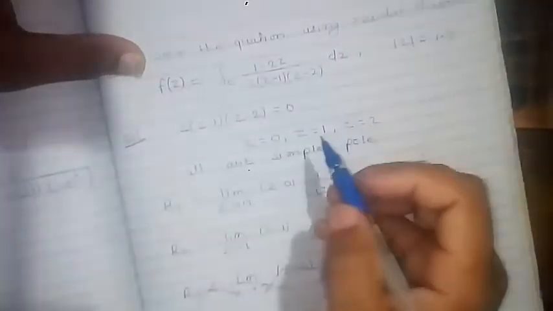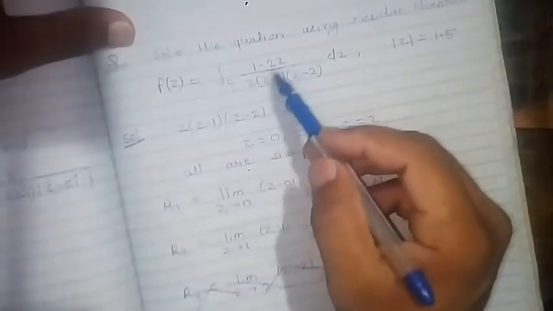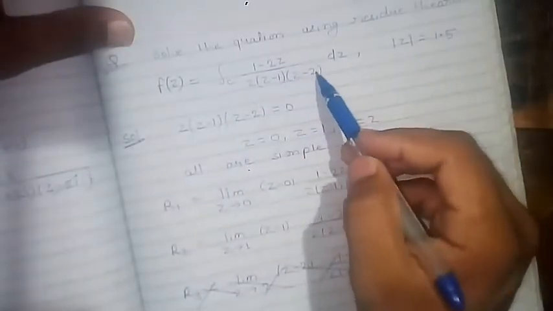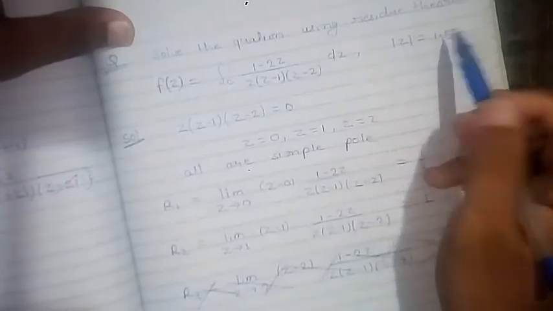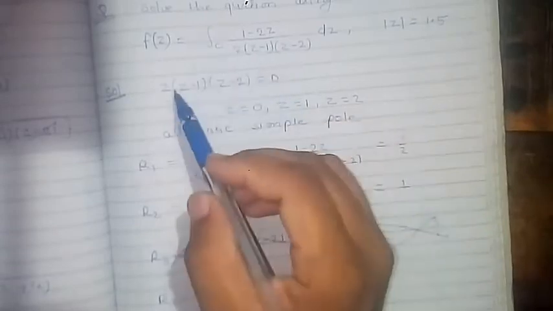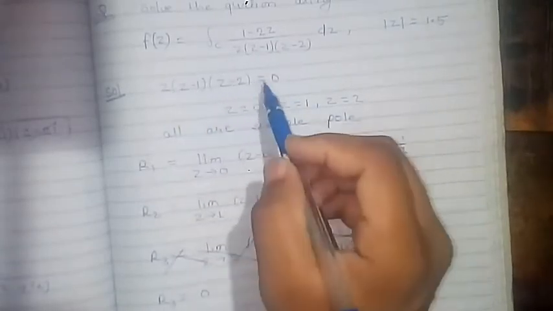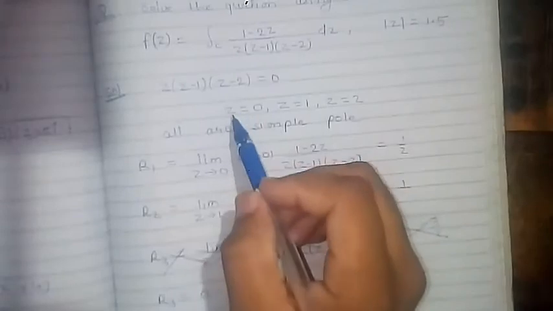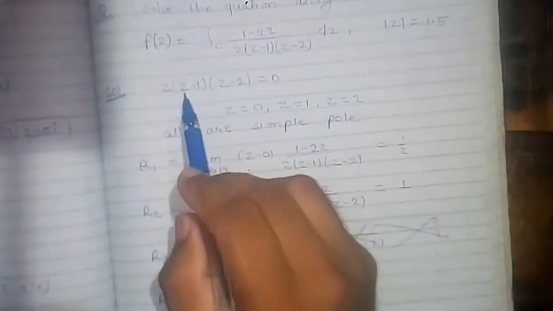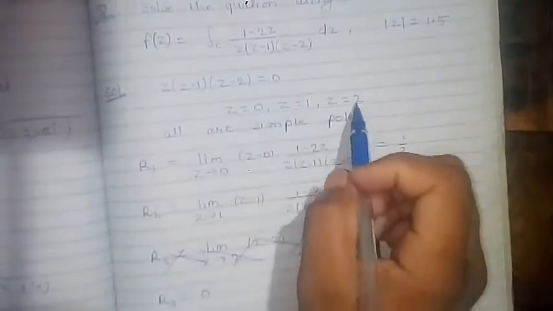Now let's take a third question. Solve the question using the residue theorem. The given function is the integration over c of (1 minus 2z) upon z into (z minus 1) into (z minus 2) dz, where mod of z is equal to 1.5. Setting the denominator z into (z minus 1) into (z minus 2) equal to 0, we get z equal to 0, z equal to 1, z equal to 2. These are all simple poles.